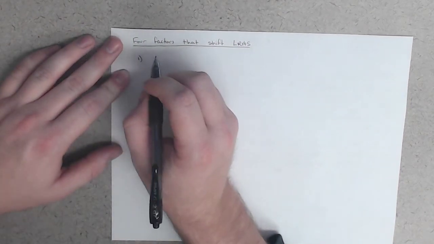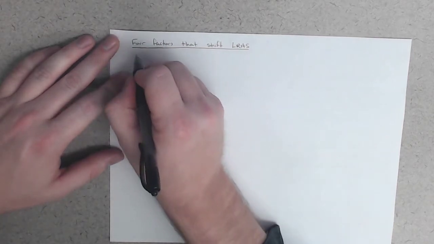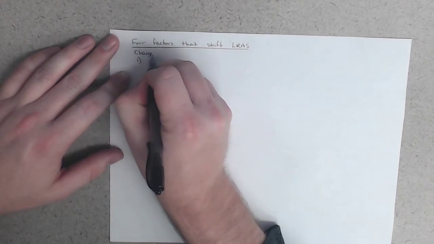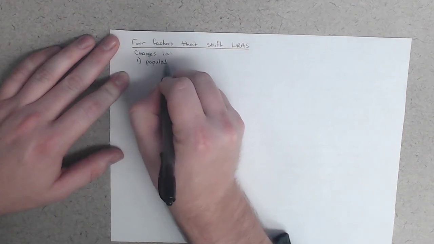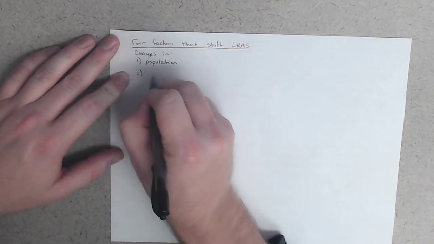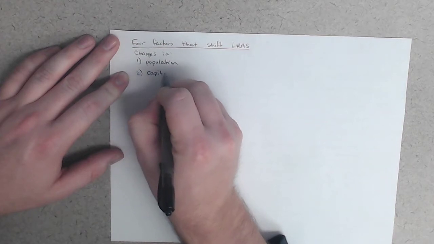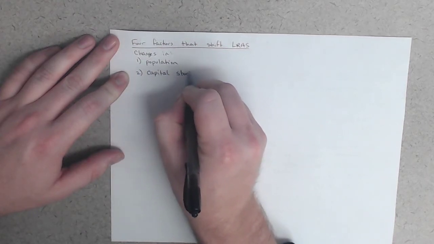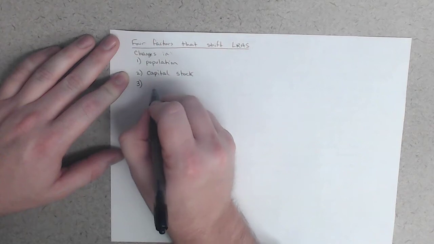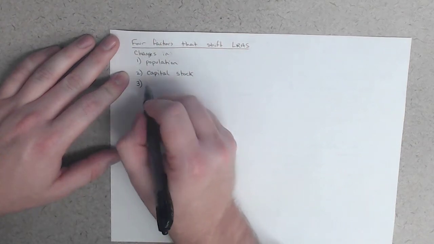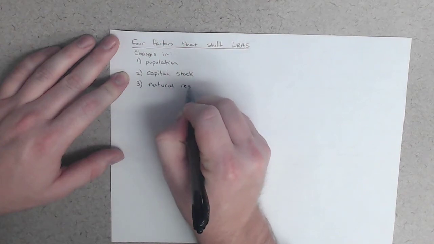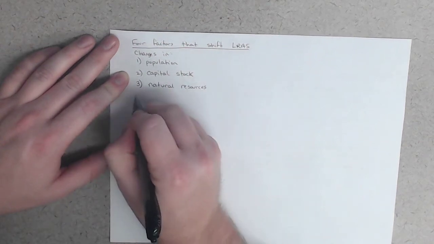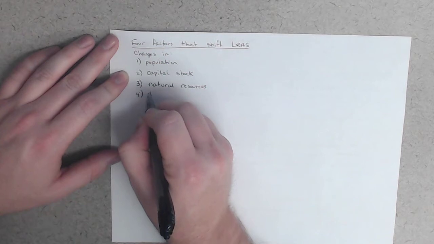These are changes in population, capital stock, natural resources, or technology.